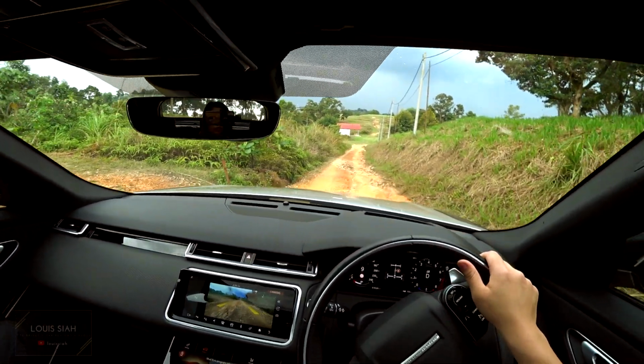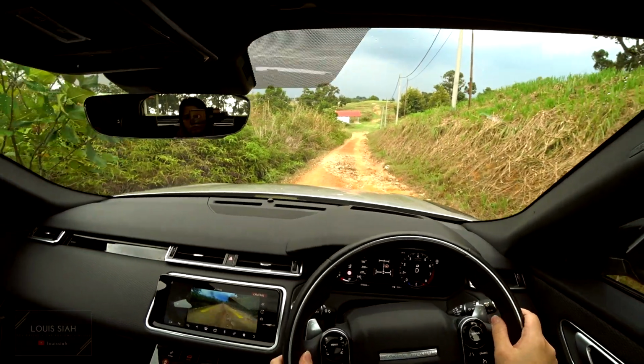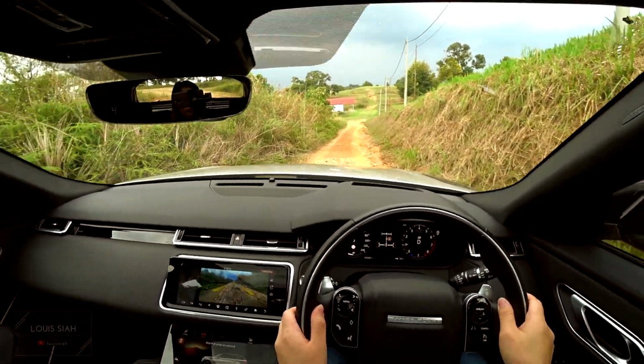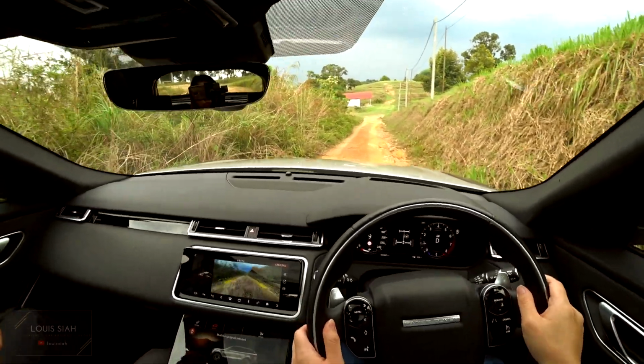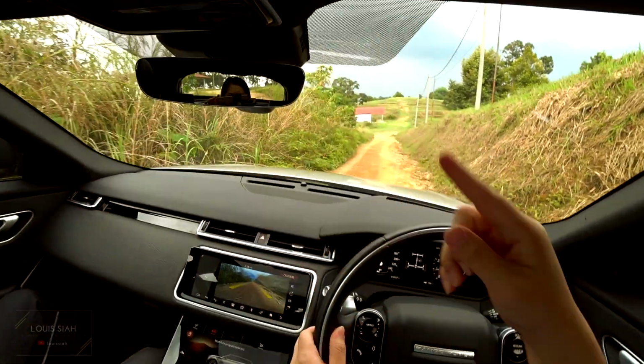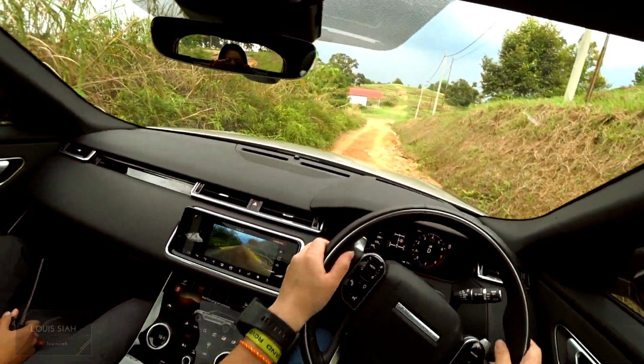Alright. So the environment really makes you feel like Range Rover at the right place. Have you been here before? No, I've been here, but it's the main event, the main area. The exhibition hall, right? Not this track though.